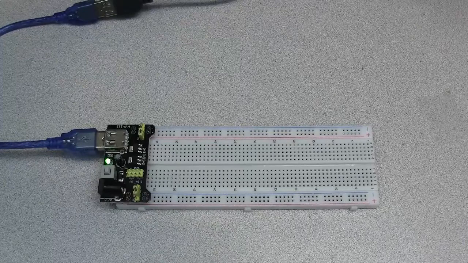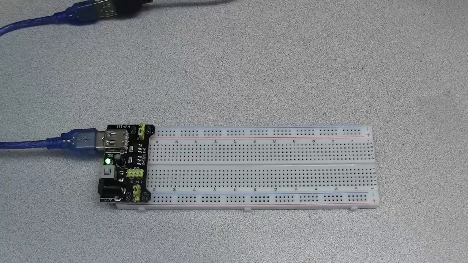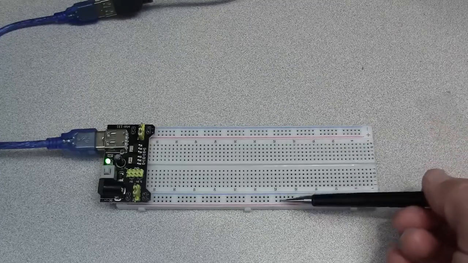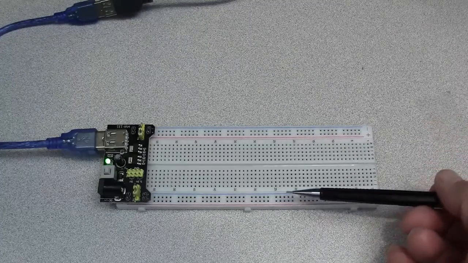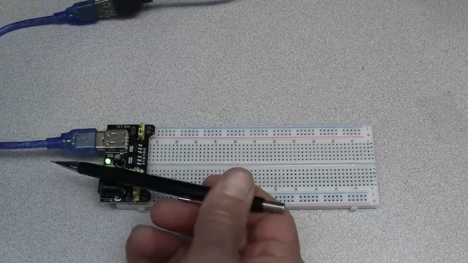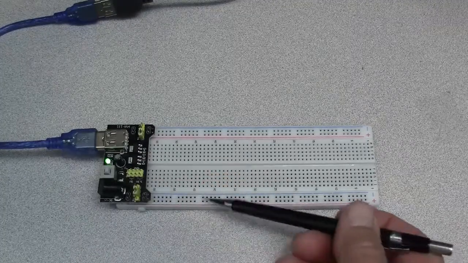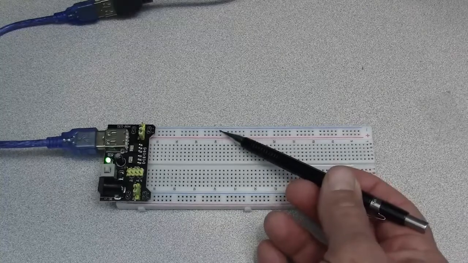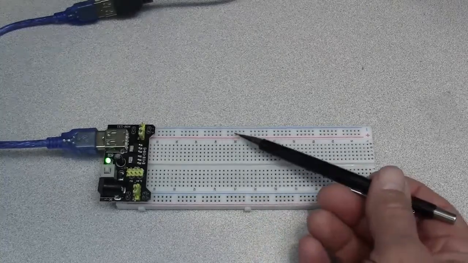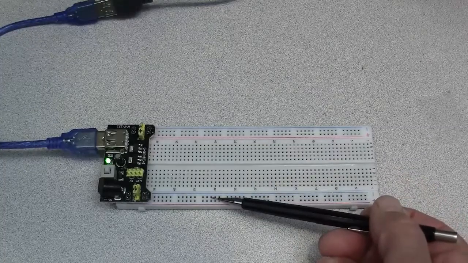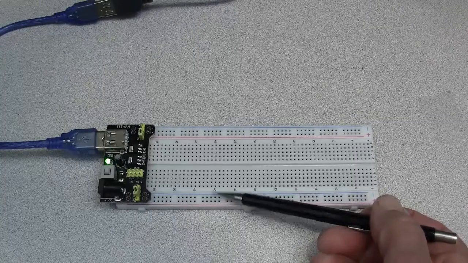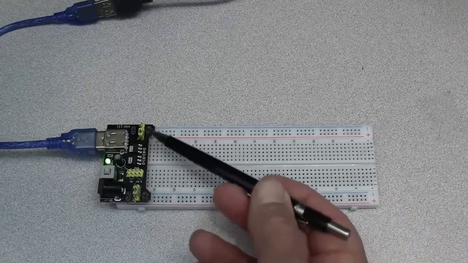The final step is to set the power levels provided to the bus strips, these lines of holes with the red and blue stripes next to them. With the power module in this position, with the USB port pointing away from the breadboard, the blue bus strip will always be grounded. It will have a voltage of 0 volts. The red power strip, here and here, can be set to either 5 volts, 3.3 volts, or 0 volts, depending on the positions of these jumpers.